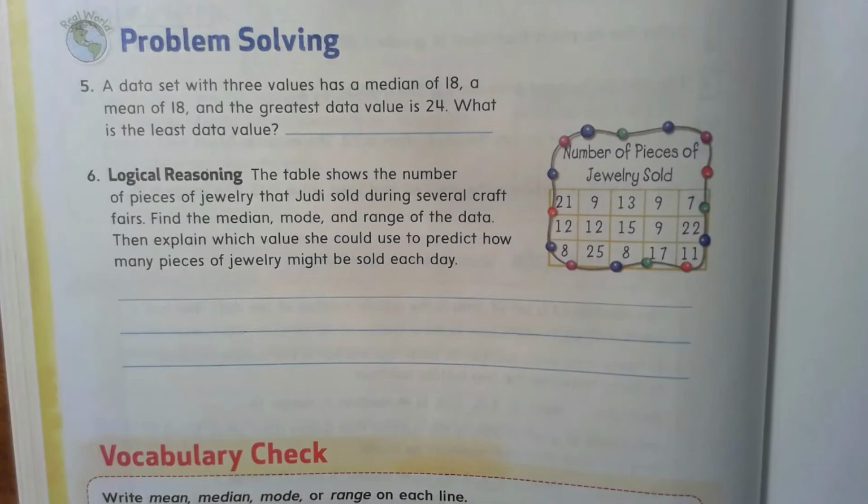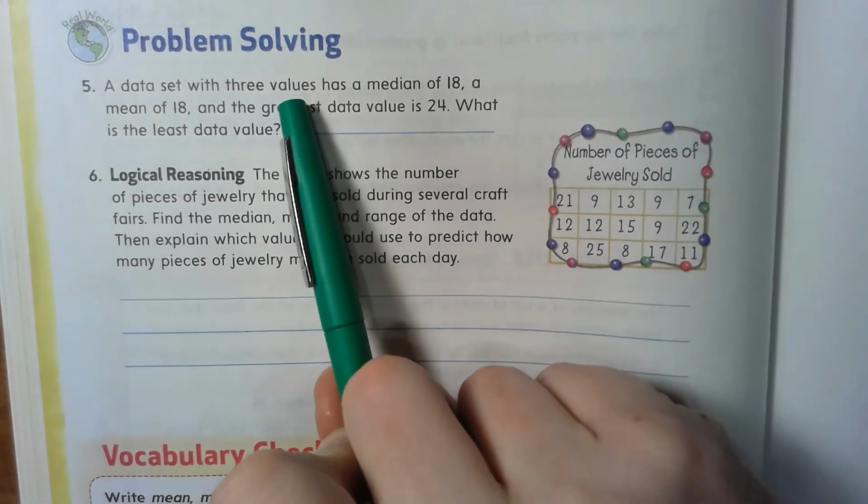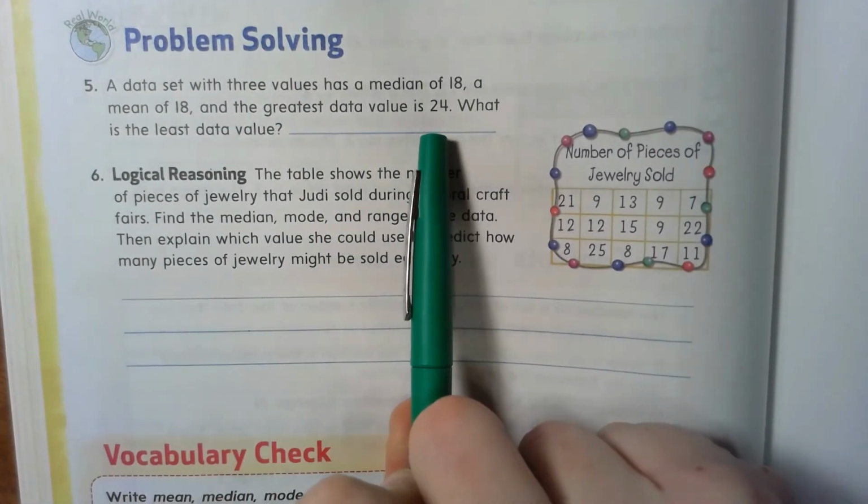Let's next look at the homework page on page 90, number 5. I'm not going to solve this, but I do want to point out a couple of things. It says a data set with 3 values has a median of 18, a mean of 18, and the greatest data value is 24. What is the least data value? Well, we know that the greatest, the maximum, is 24. So we know that's one of your 3 values in your data set. So you can go ahead and make 3.